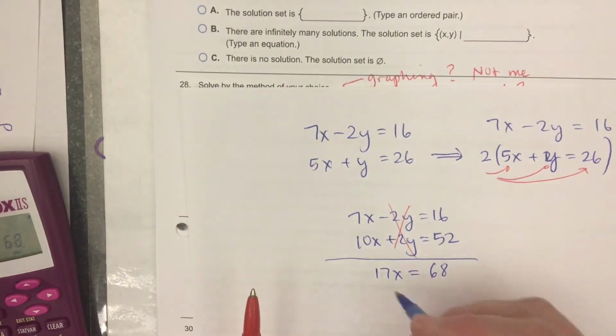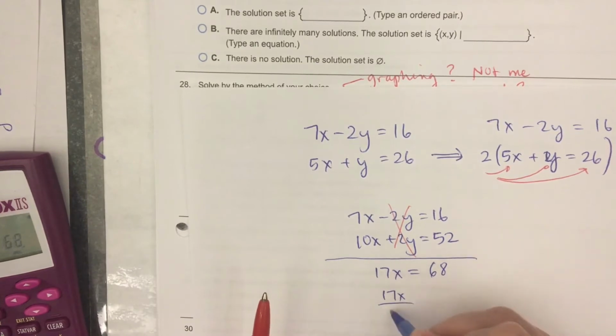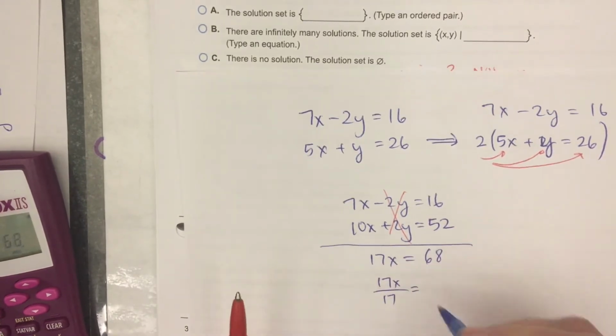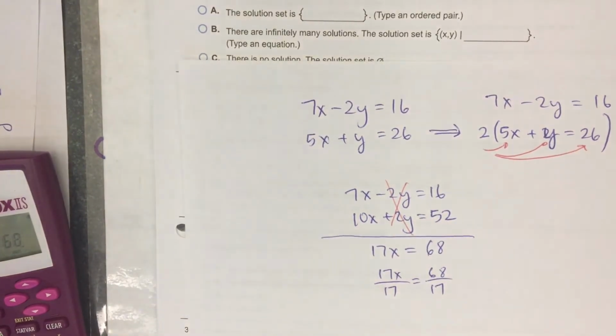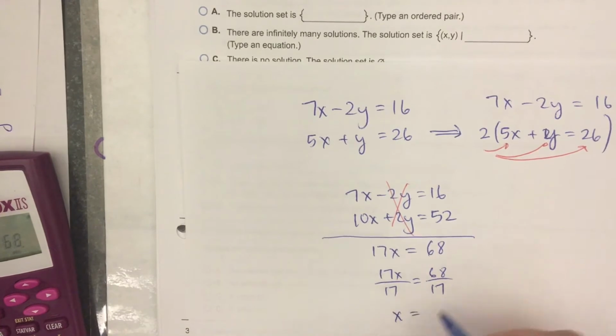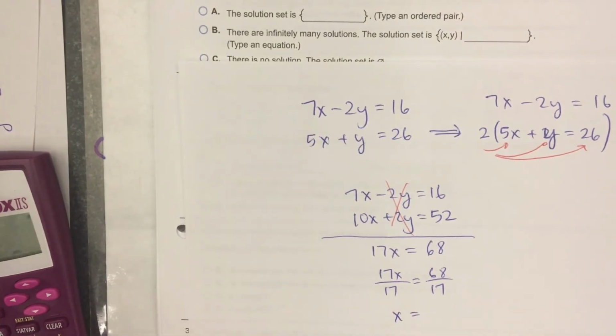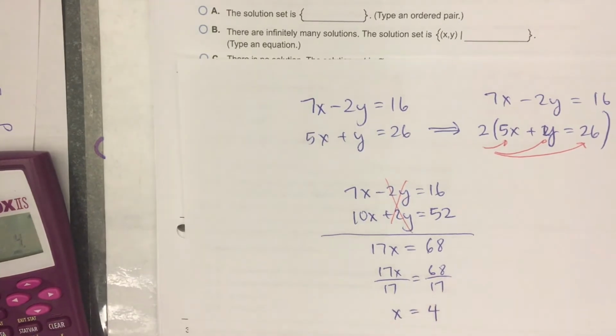That's 17 times x. The opposite of times is division. So we divide both sides by 17. And then x is 68 divided by 17 is 4.